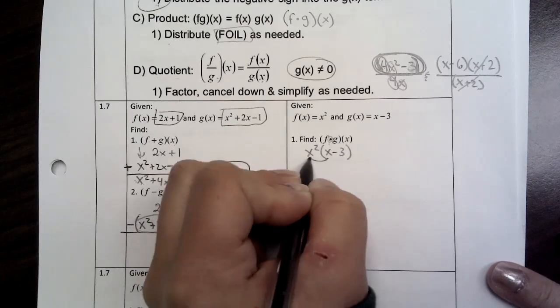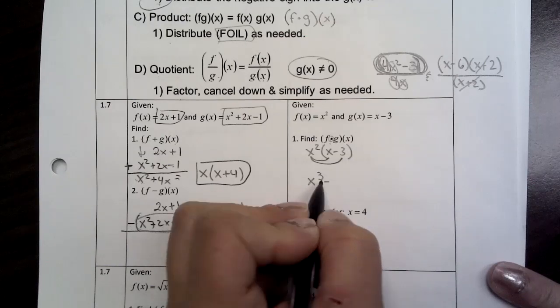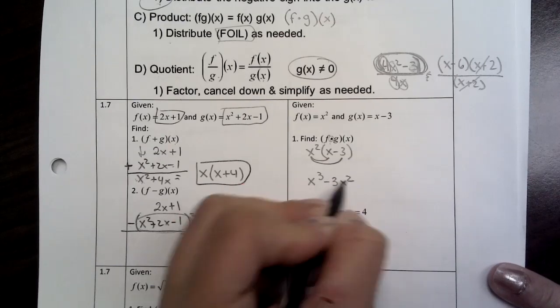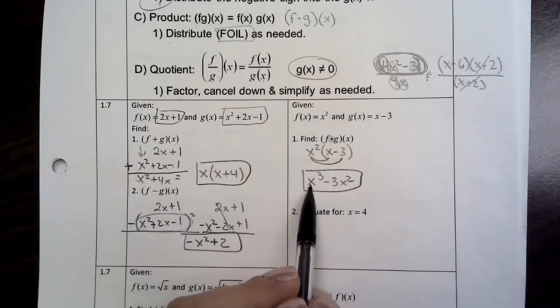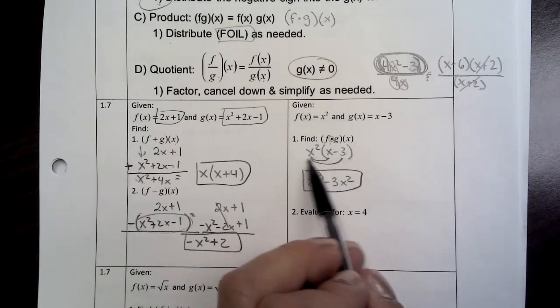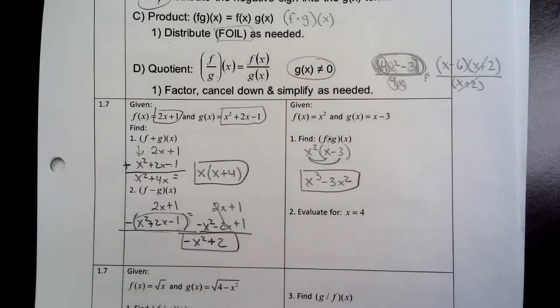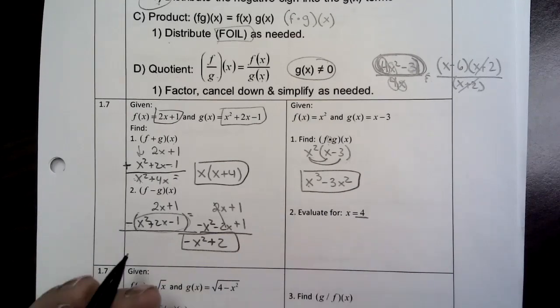Okay, so I'm going to do x squared times x minus 3. I have to distribute that x squared to both of these terms. So that's going to be x to the third minus 3x squared. And once again, multiplying, I don't want to simplify these because if I simplify, then I'm just undoing the multiplication I just did. So this one I'm actually going to leave this way.